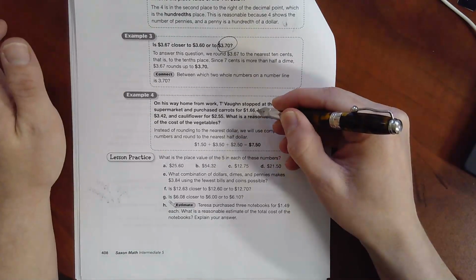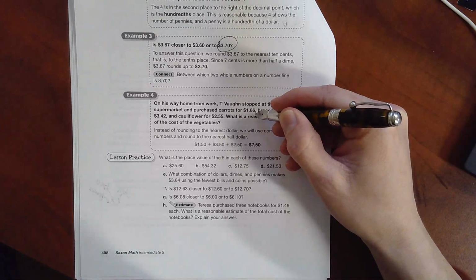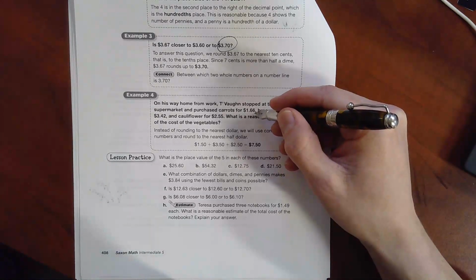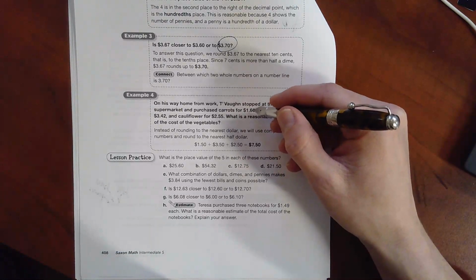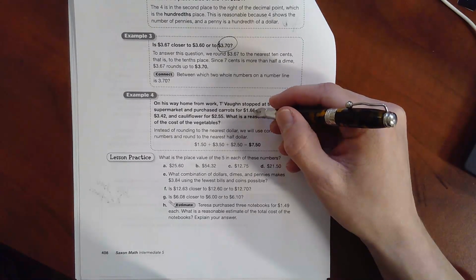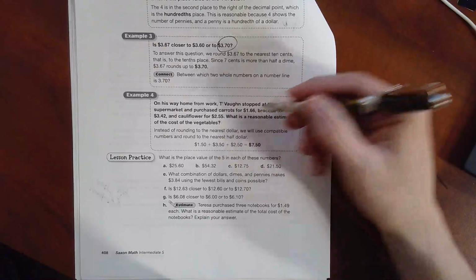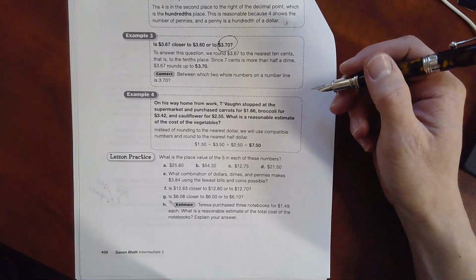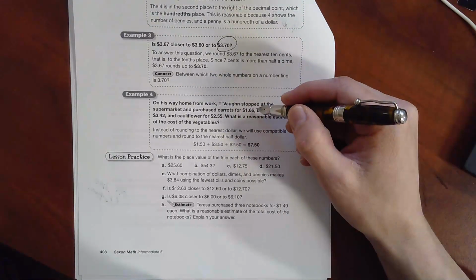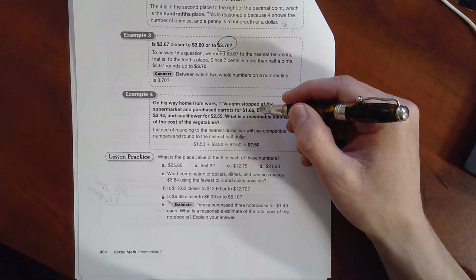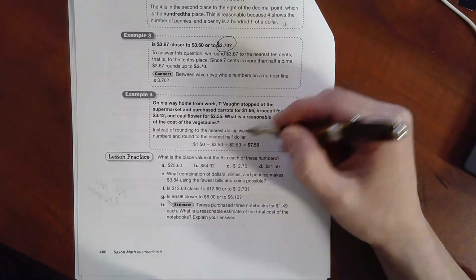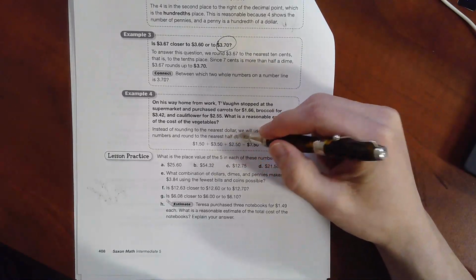That's what I was talking to you about before, rounding to 50 cents here, which can be a very useful way of doing it. So here, they use compatible numbers and round to the nearest half dollar.